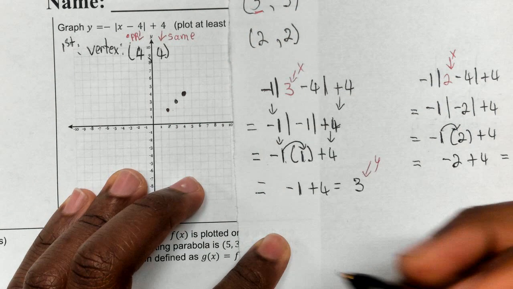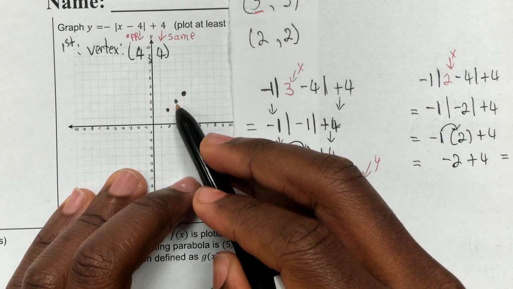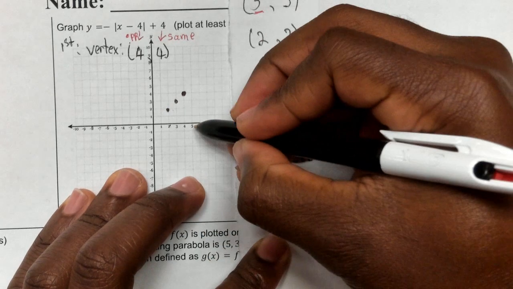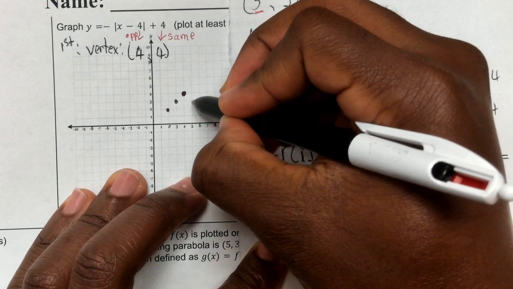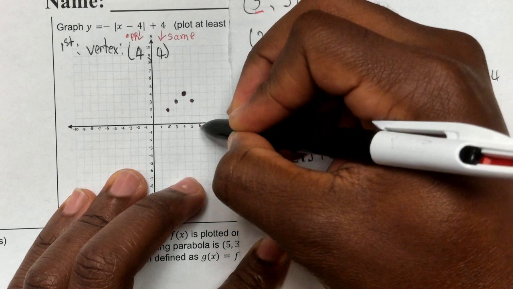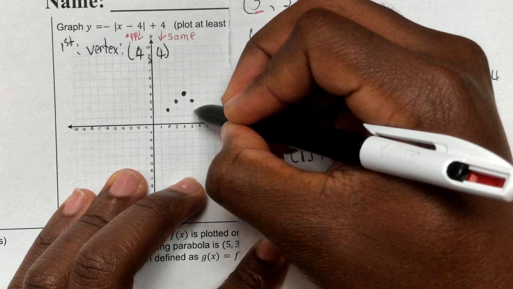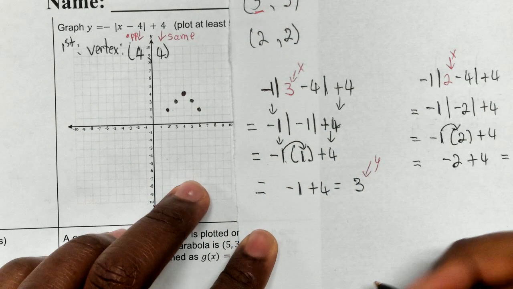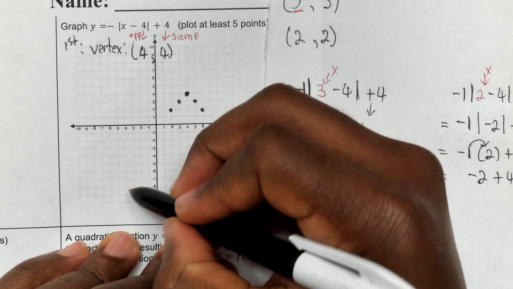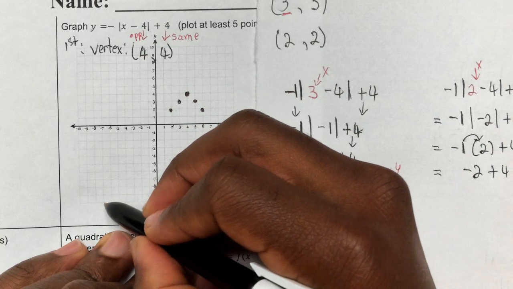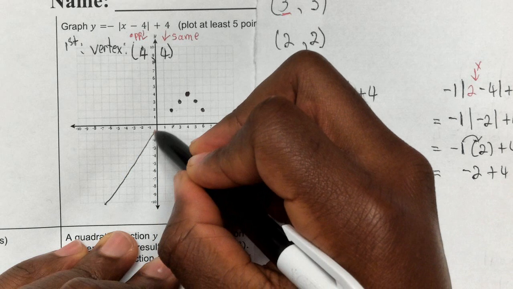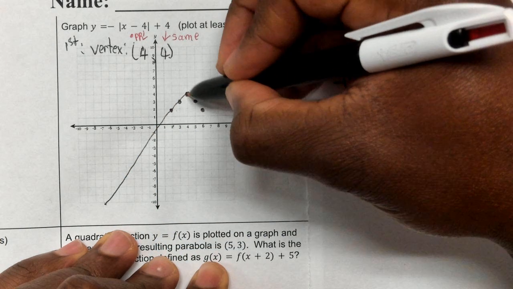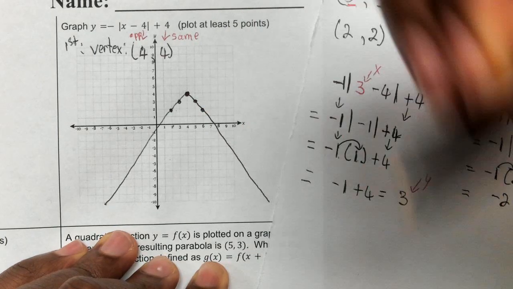And as I've told you, for the absolute value, all the points to the right should mirror these same y values. So that means that when x was 5, the y would be 3. When x was 6, the y would be on that same line, 2. And that is what my absolute value function looks like. So I connect all my lines. I start all the way from the bottom, go through all the points, and go all the way back down to the bottom.